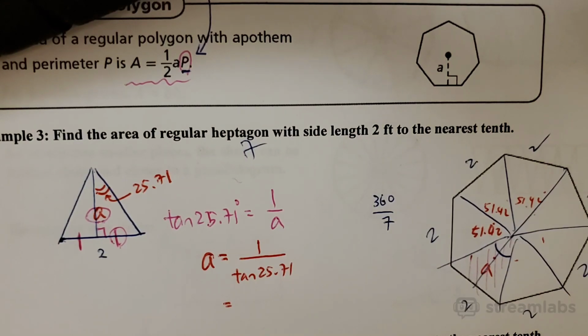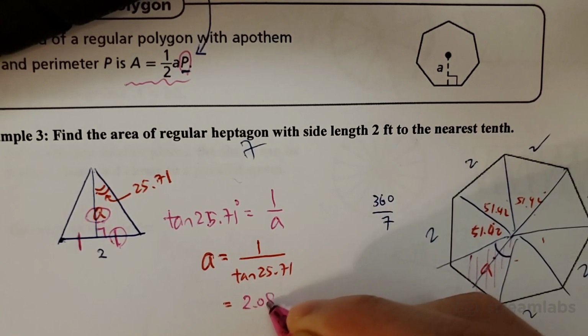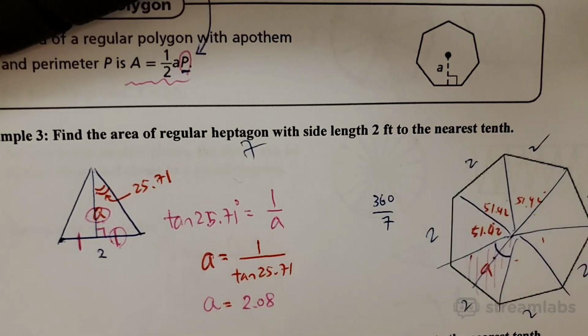One divided by tangent 25.71. Got 2.07. 2.08. Okay? 2.08.